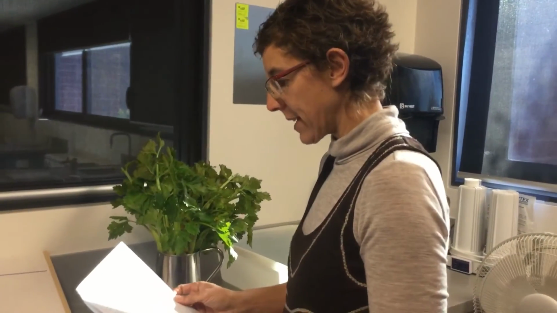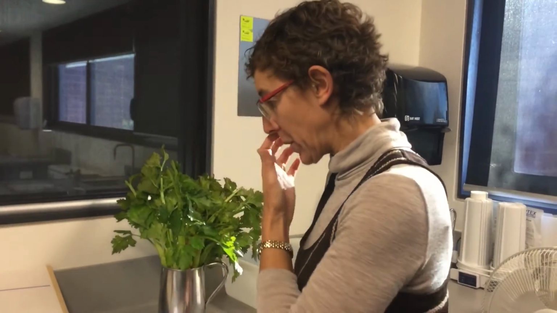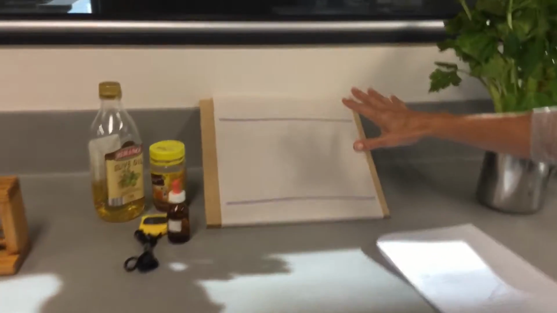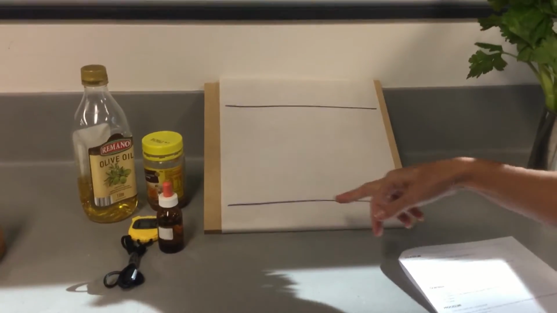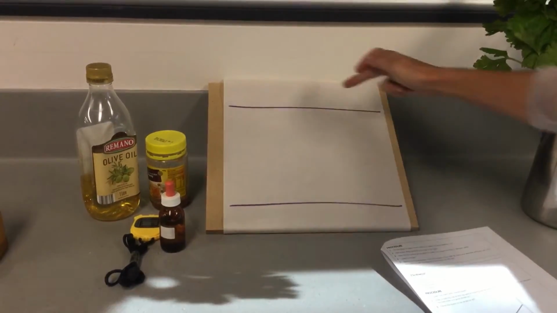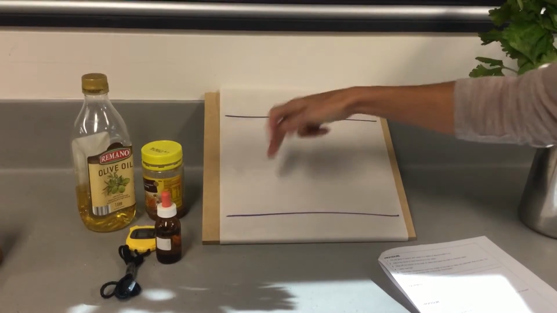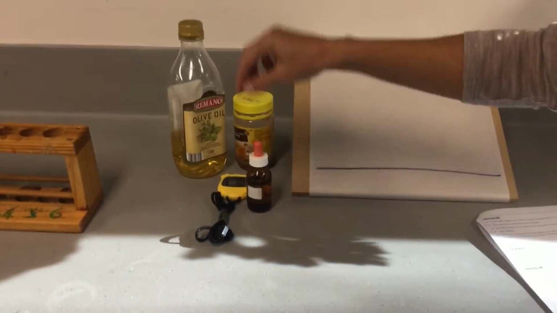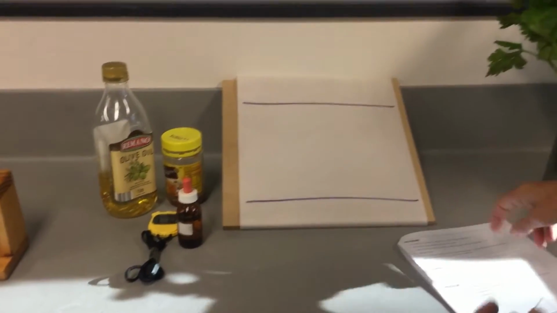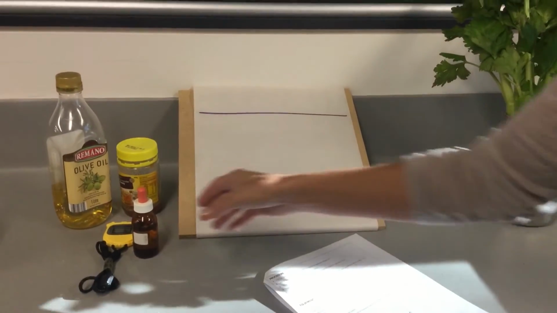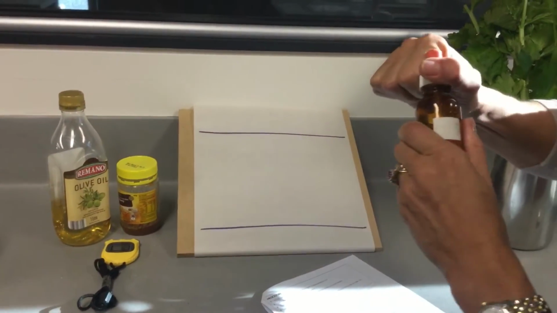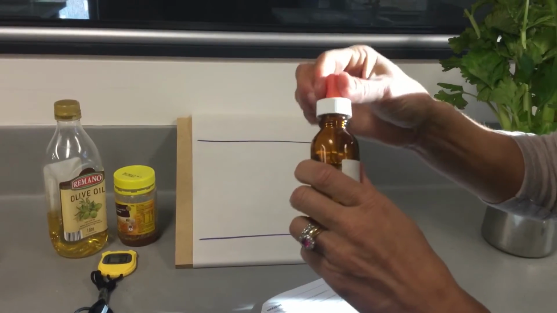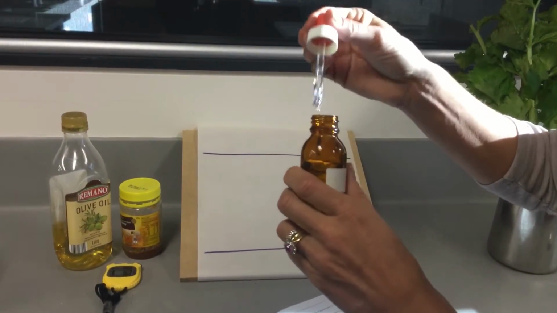Okay, number 4, that is number 4. Number 5 uses this apparatus here with a piece of wax paper. We've drawn 2 lines, and what we're going to time is how long the drop of honey or oil or glycerol or water, or there's a number of substances that are outlined on your sheet, takes to get between the 2 lines.